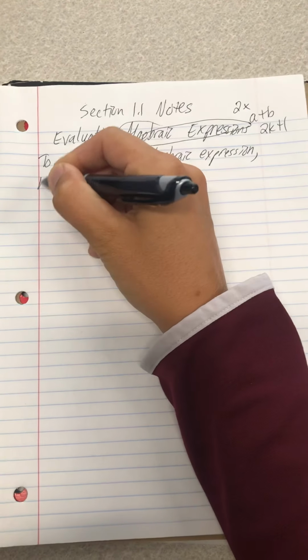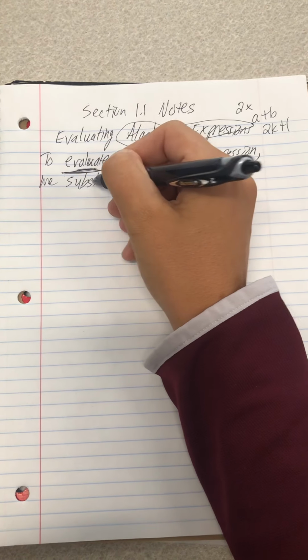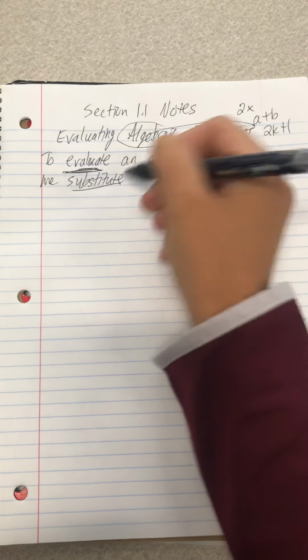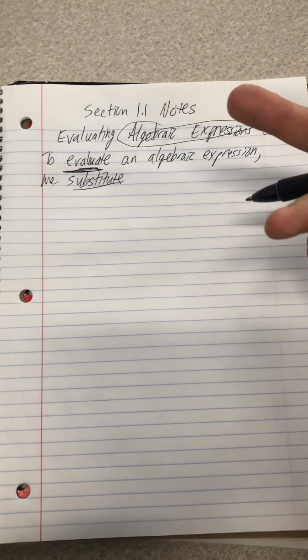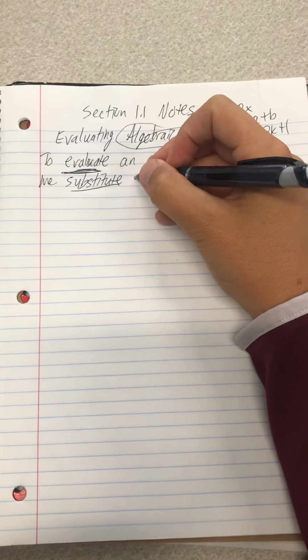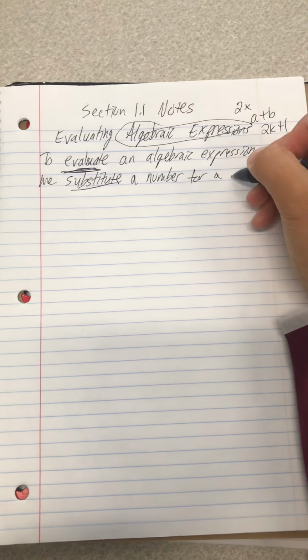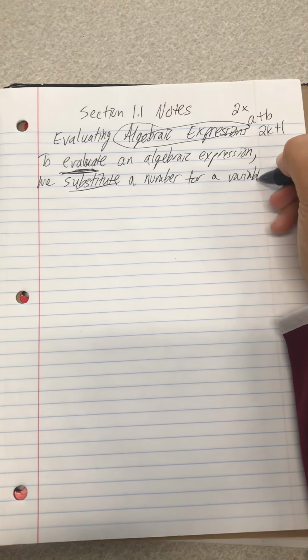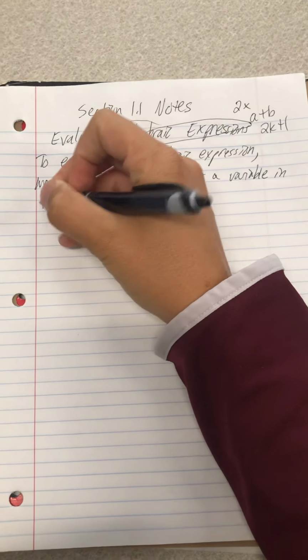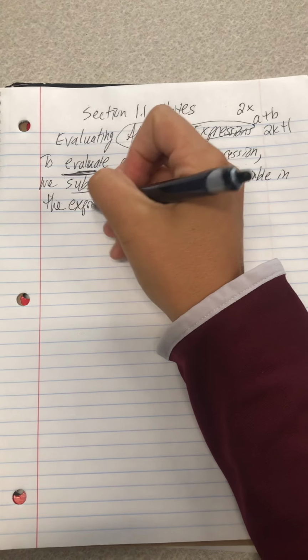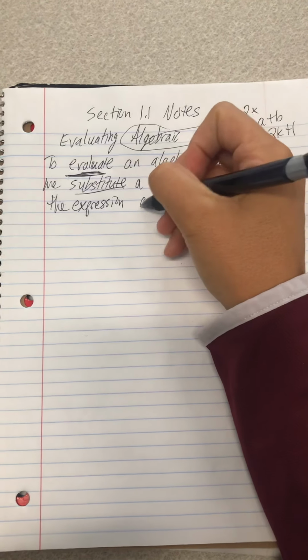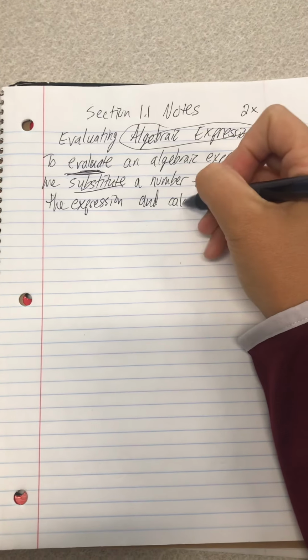okay, we substitute. Now the word substitute, think about it if you were playing basketball or soccer. When you substitute, you are replacing somebody. So in math, it's the same thing. But in this case, we are going to substitute a number for a variable in the expression. And then calculate the result.